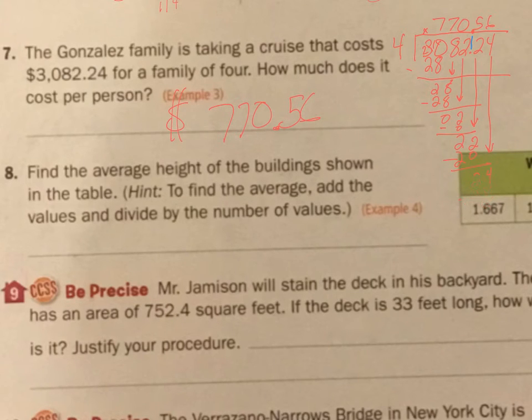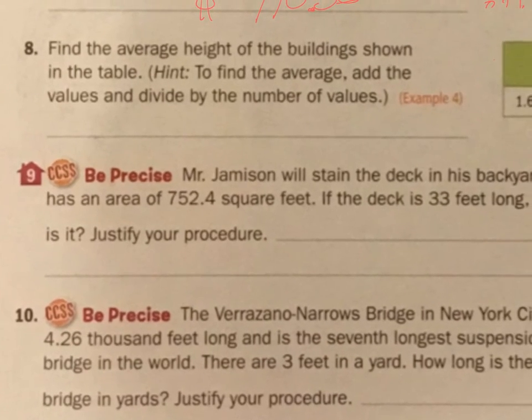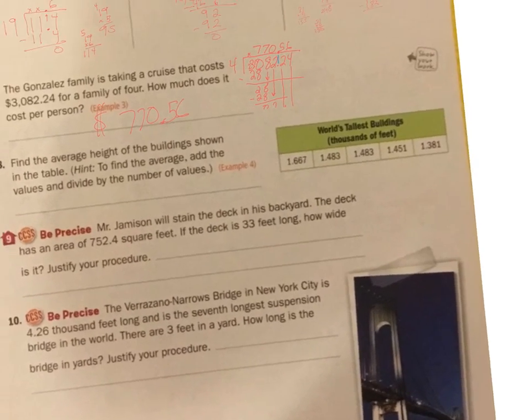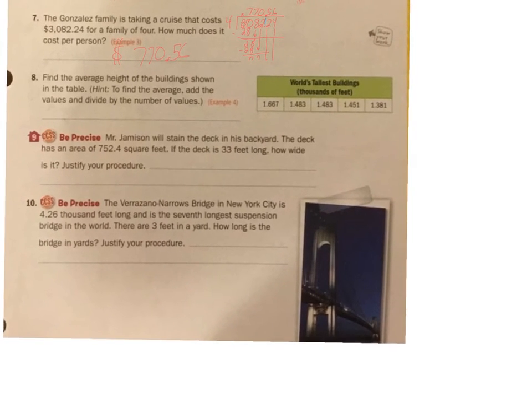Let me erase some of this because I got into another problem. Okay. Find the average height of the buildings shown in the table. The way you find the average is you add all the values and divide by the number of the values. Okay. So I'm going to find a little workspace over here. First thing I have to do is add up all these buildings.